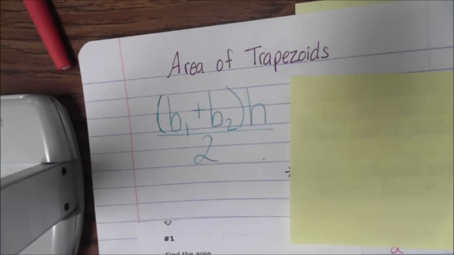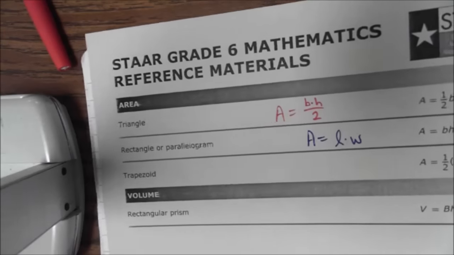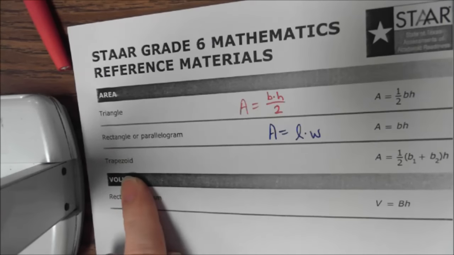All right. So go ahead and make sure your page is titled and write down the formula for area of a trapezoid. And after you get that written down, if you need to pause it, then go ahead and do that. All right, so the first thing we're going to do is go back to our steps that we use for area of a parallelogram and area of a triangle, and we're going to find our formula chart, and we are going to find that formula under the area and trapezoid.